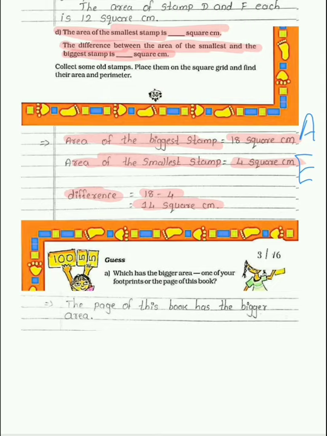Area means the place occupied by a thing or a shape. Which two things are given? Footprints and the page of this book. Just tell me, can you place your footprints on a page? Just imagine, we don't have to do that.